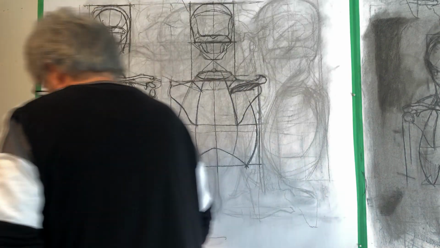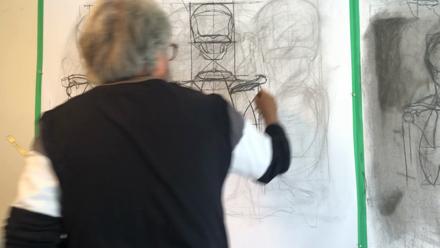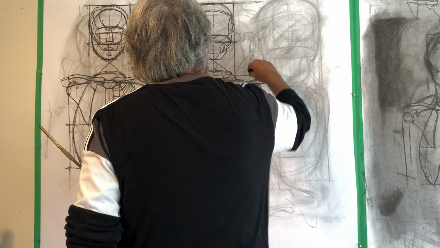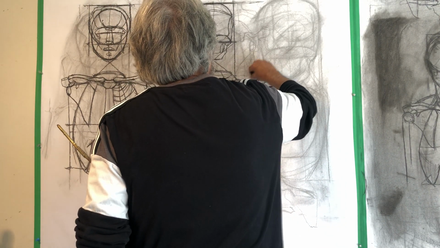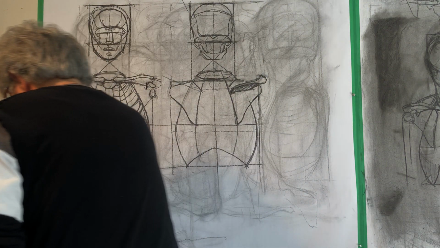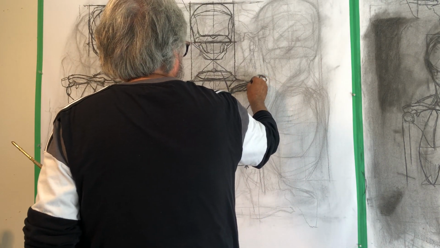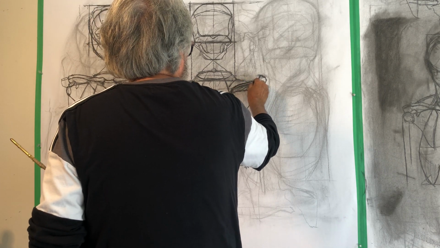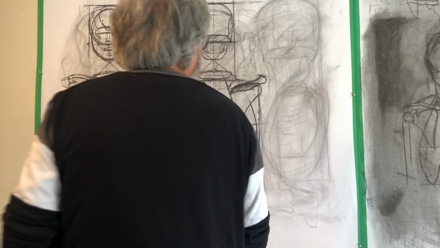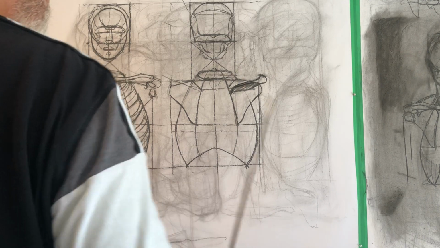So you can see it a little clearer. I'm going to get rid of my guidelines so you can see it a little bit clearer. Okay. All right, so that's the spine on this side.